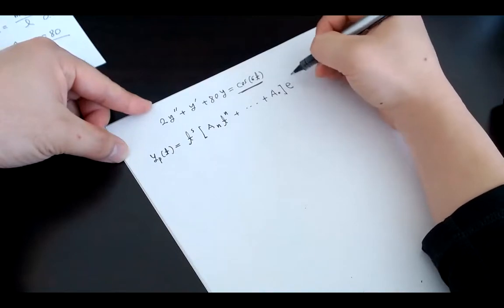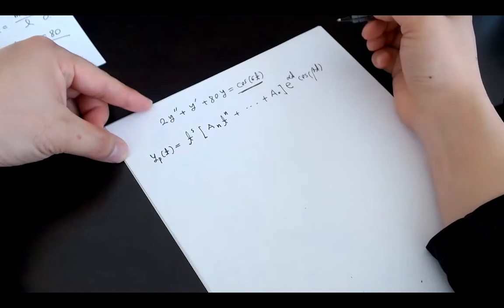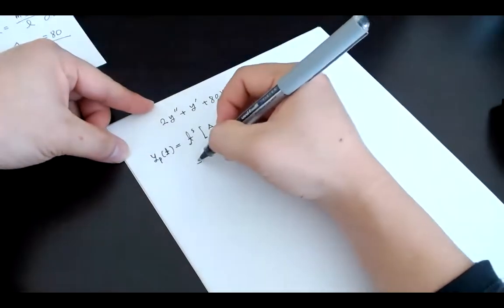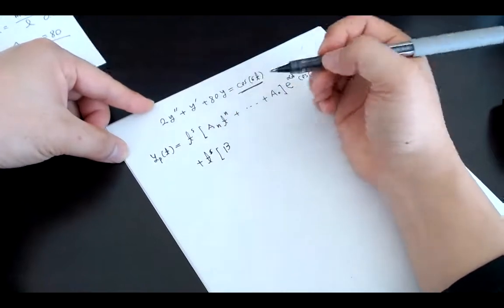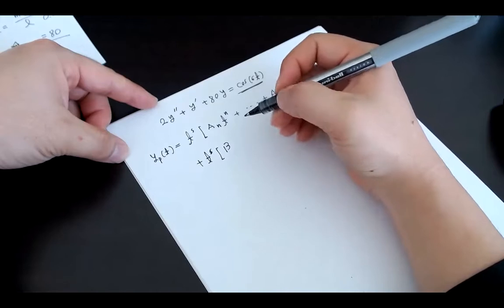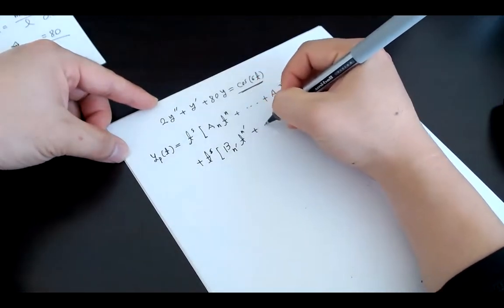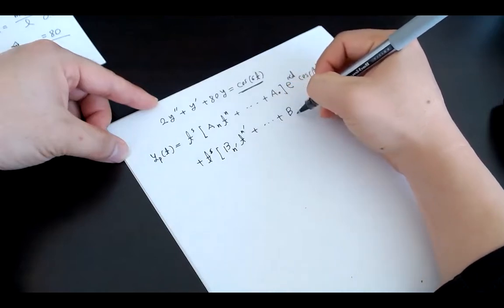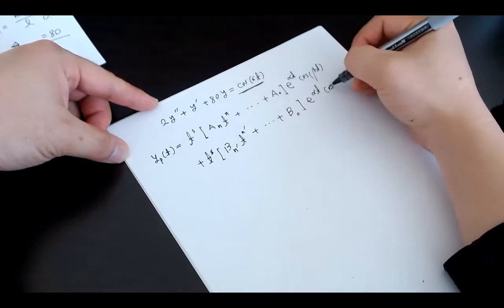And then e to the alpha t, and then cosine beta t, plus t to the s power, and then B_n prime t to the n prime plus through B_0, and then e to the alpha t, and then sine beta t.